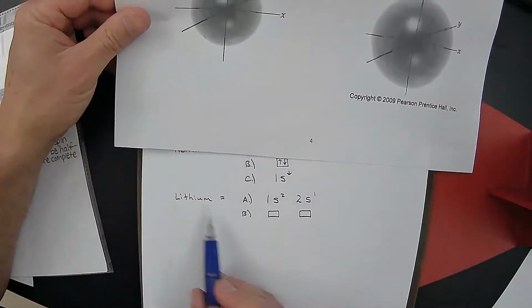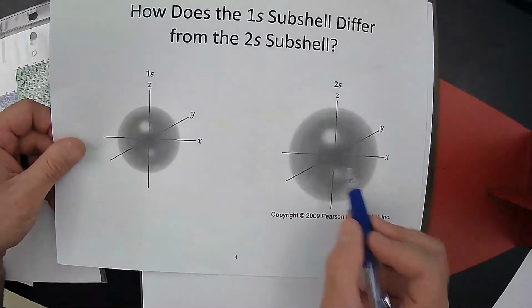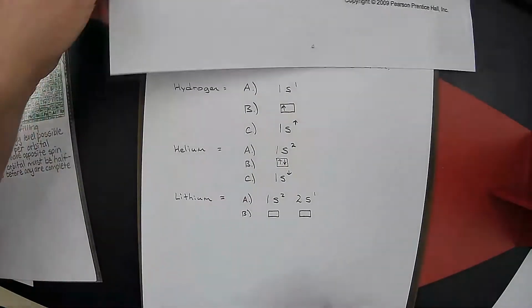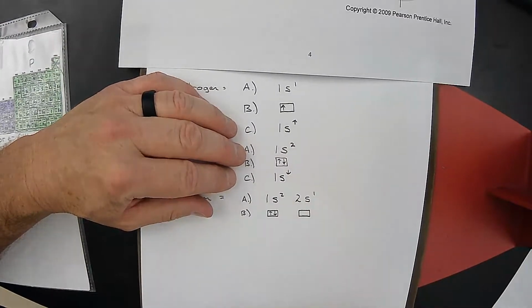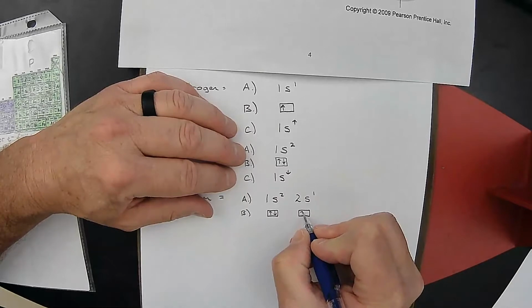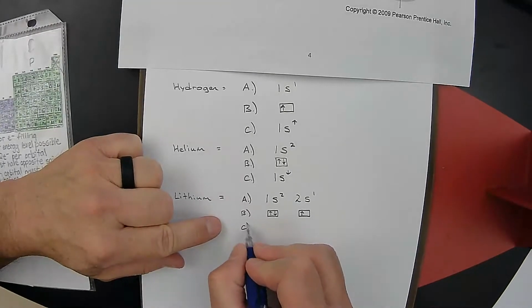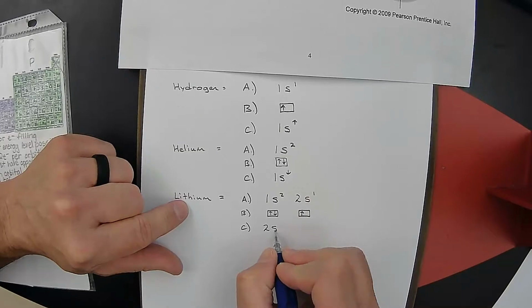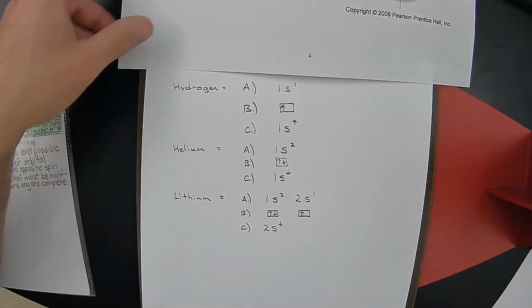And lithium will have 2 electrons in the 1s flying around and 1 electron on the outside flying around in the 2s. So when we identify those electrons, you have an up and a down spinning electron, and you have an up spinning electron here. Then the last electron for lithium was the 2s up spinning electron.